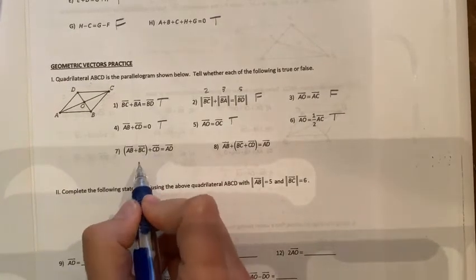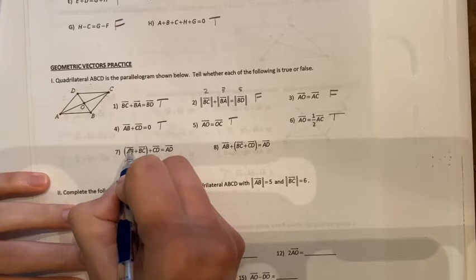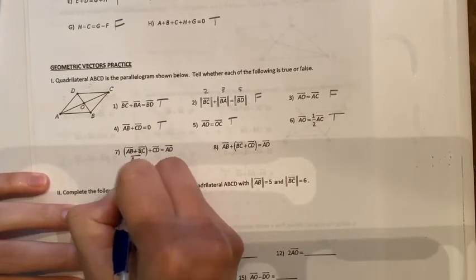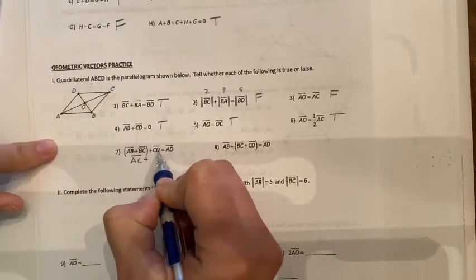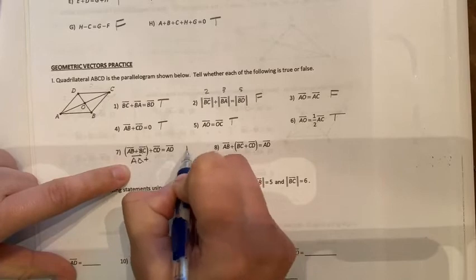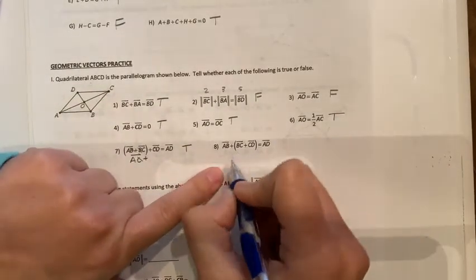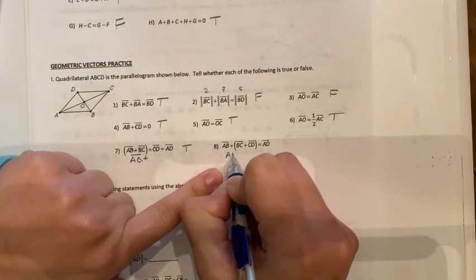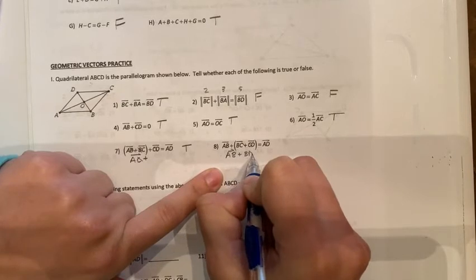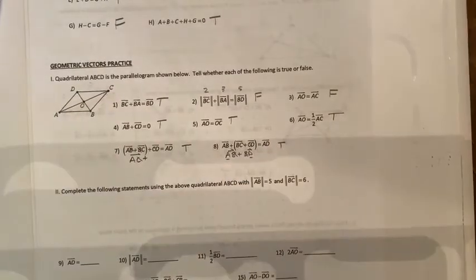All right, when I do parentheses, let's just do what's happening in the parentheses first. Remember our little shortcut, ignore the middle letters if they're the same. So all we have to do is AC plus CD. Oh my gosh, ignore the middle letters. AD, true. I didn't have to look at my picture. Okay, same thing here. We have AB. We can cancel these letters. So plus BD. Oh my gosh, cancel these letters. True. We didn't have to look at the picture.